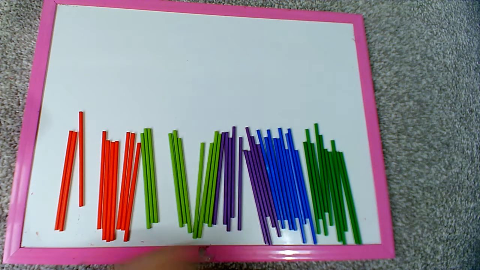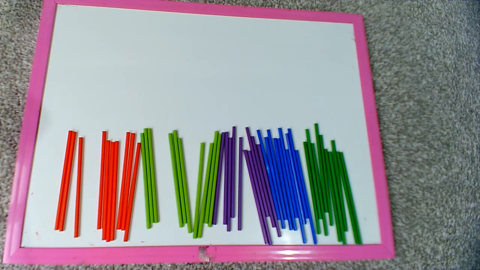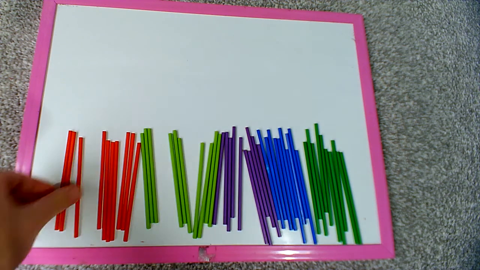So I have 50 counting sticks here, and I need to sort them out into sets of 10. So if I have 50 counting sticks, how many sets of 10 do you predict I will have? Well, let's put them together into bundles of 10 and find out.